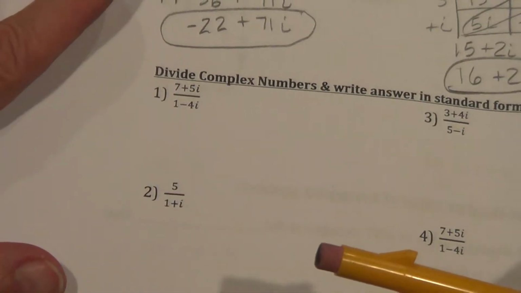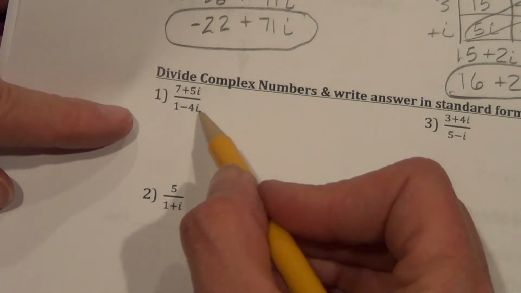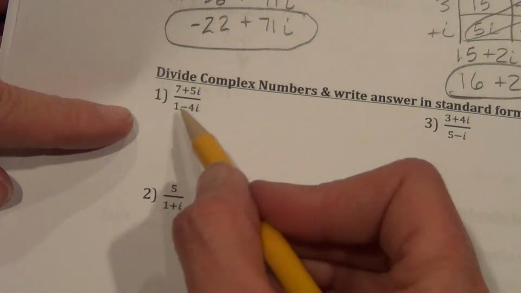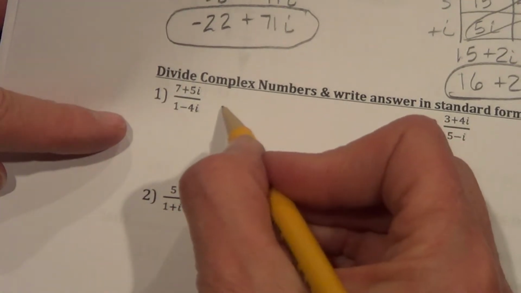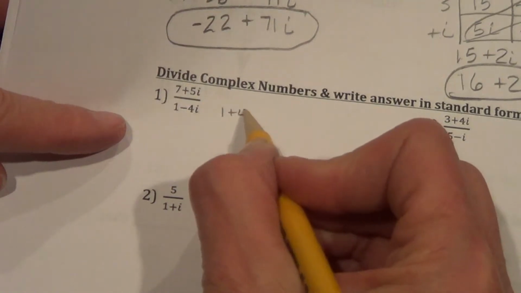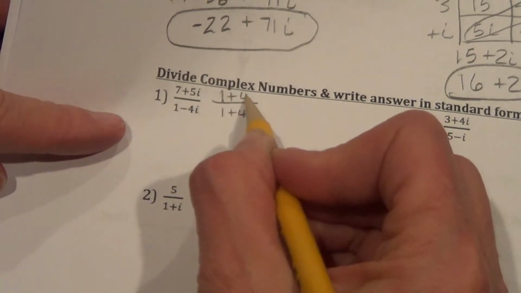Next problem, dividing. We want to make sure and use our conjugate idea again. 1 minus 4i, the conjugate would be 1 plus 4i.